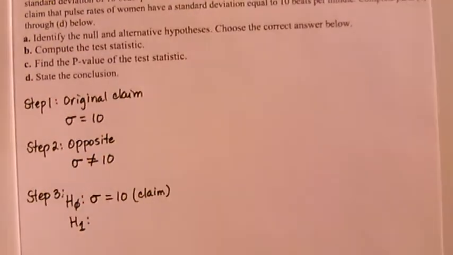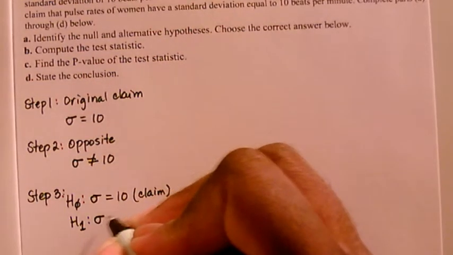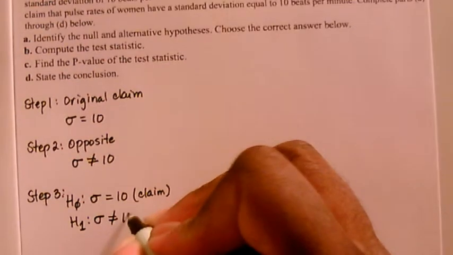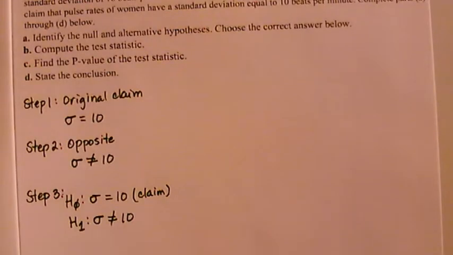So I'll write the word claim next to that statement in symbolic form. The alternative does not, so not equal to 10 will be your alternative hypothesis. Okay, so that's your null and your alternative hypothesis, which is the correct answer to part A.